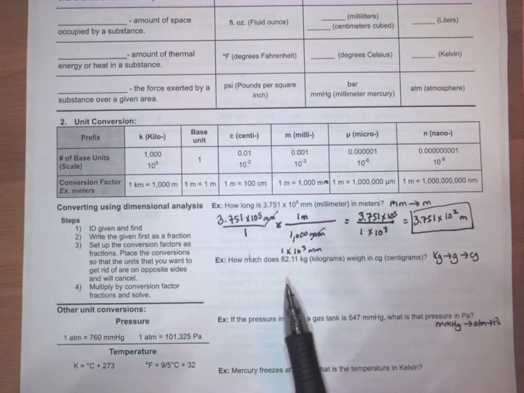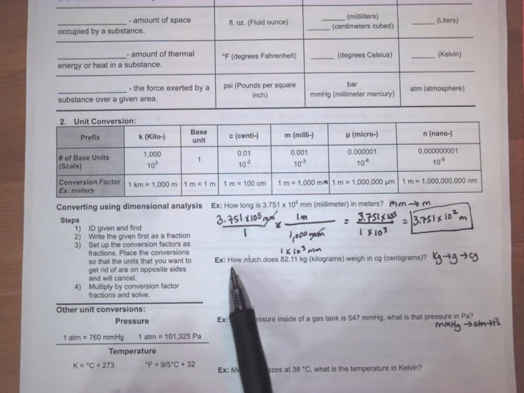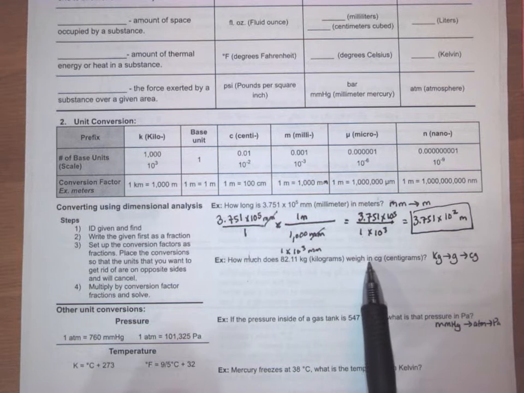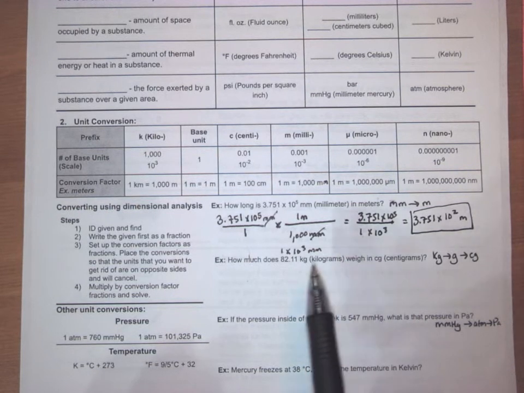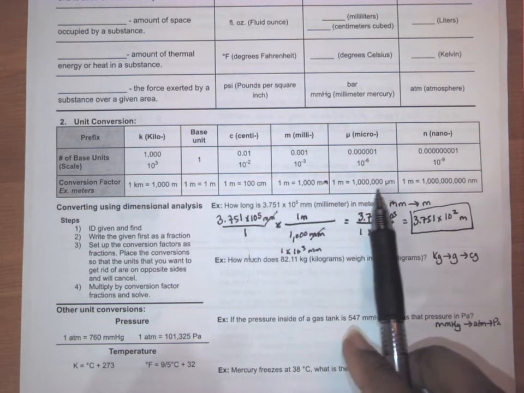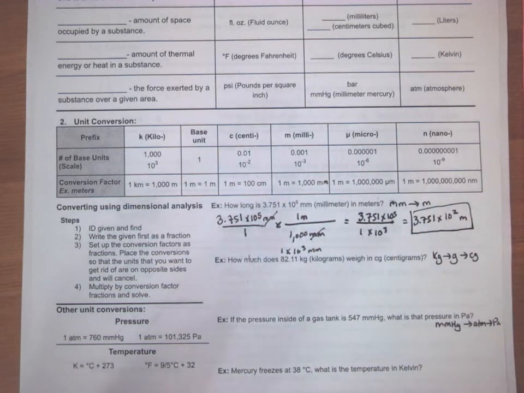Okay, so let's take a look at our second example here. So we will first read the problem. How much does 82.11 kilograms weigh in centigrams? All right, so in this case, I want to go from kilograms to centigrams. And although these conversion factors here are for meters, you can easily replace the meters with grams. It's going to do the same thing.